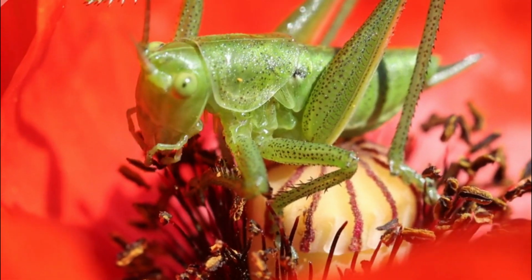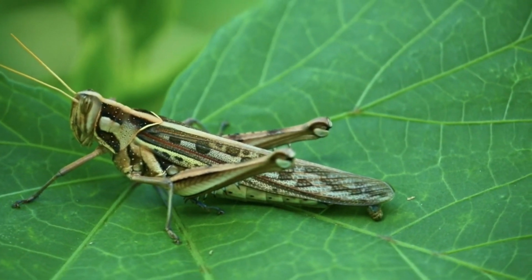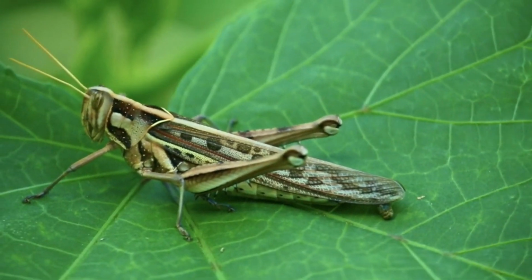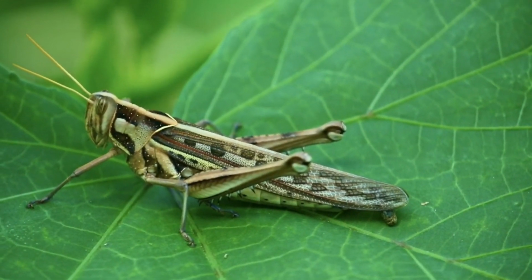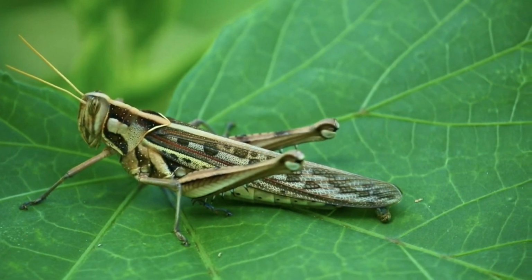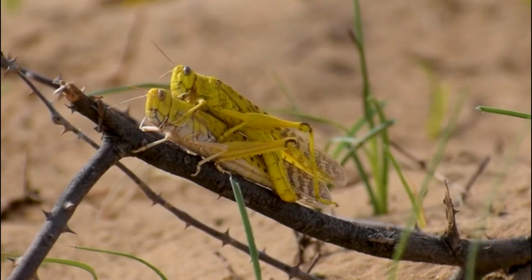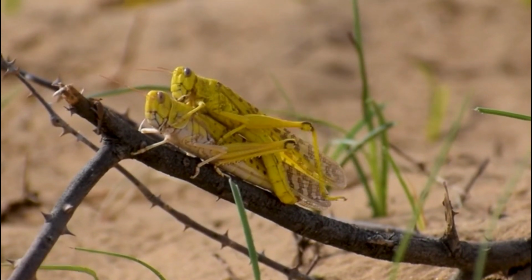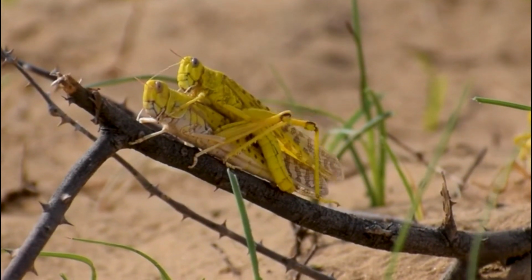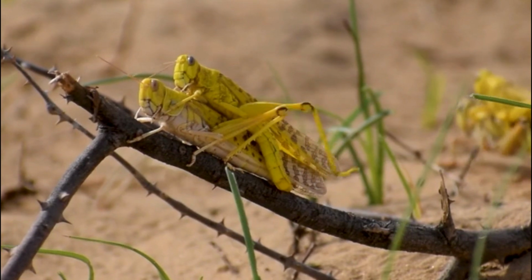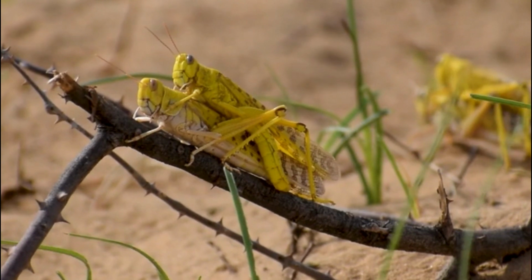Number 6. Environmental impact. While desert locust swarms are destructive to crops and livelihoods, they also play a role in natural ecosystems. Locusts are a source of food for various predators, including birds and mammals, and their presence can have both positive and negative effects on ecosystems. Desert locusts face several biological challenges that contribute to their unique behavior and ability to cause significant agricultural and ecological impacts. Some of these challenges include: Number 1.